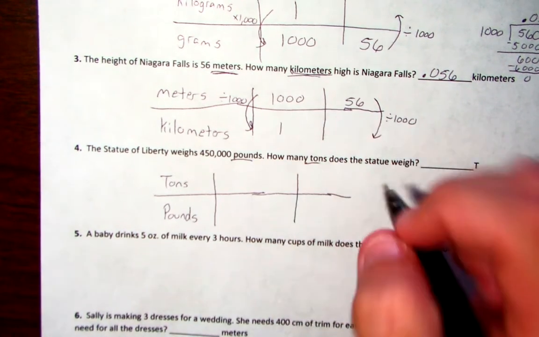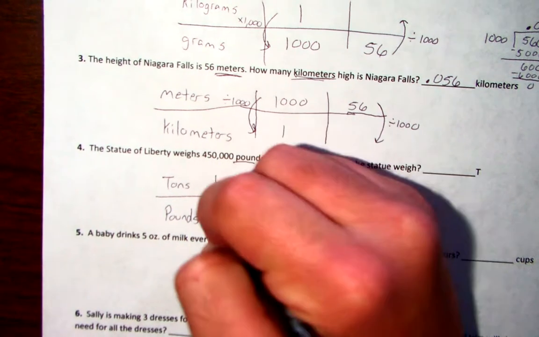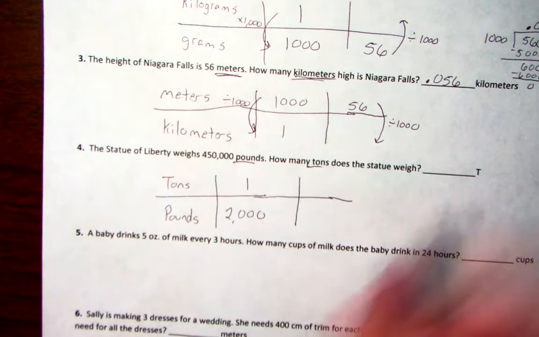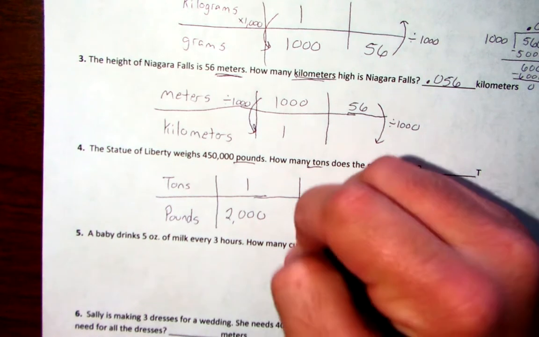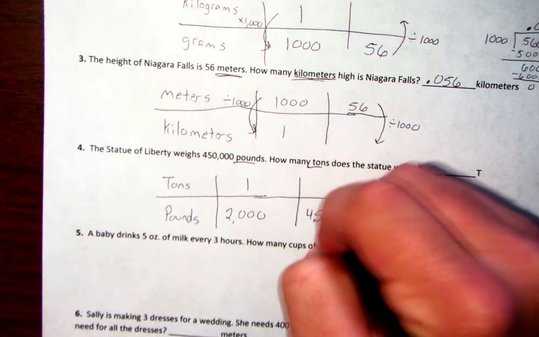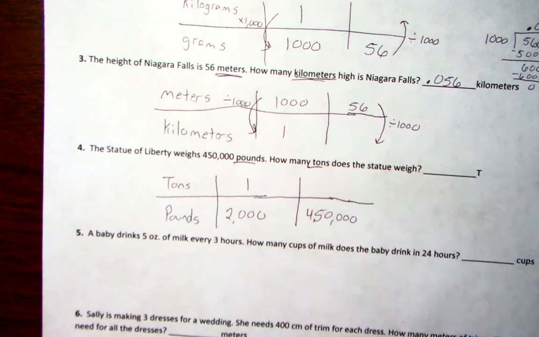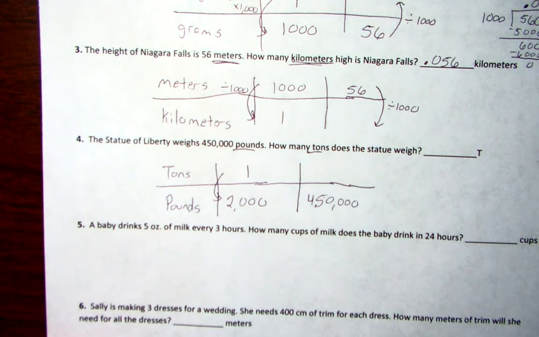So let's go ahead and look at our star chart again. Here it is on the very bottom where it says weight and mass. 1 ton is 2,000 pounds. The Statue of Liberty weighs 450,000 pounds. Let's see if we can get my scale factor. I don't know if that is true, if it actually weighs 450,000 pounds. I think they just made it up to have nice numbers.